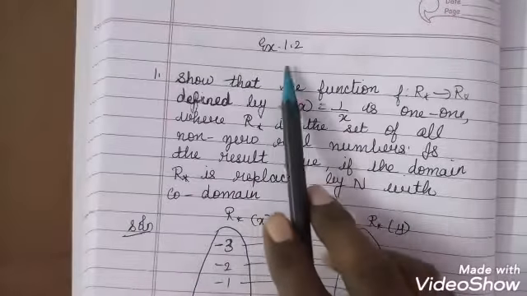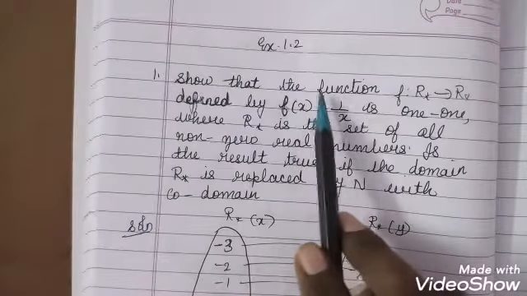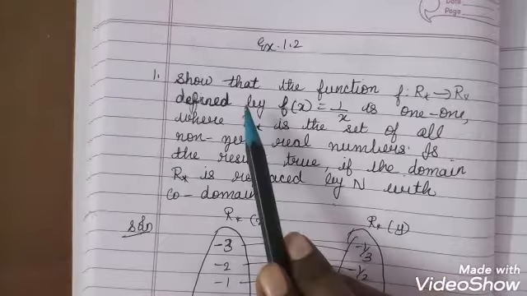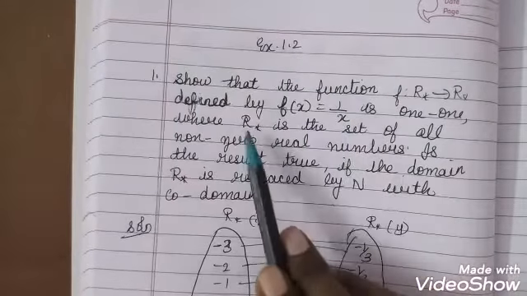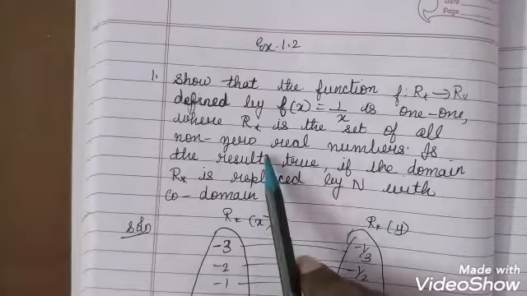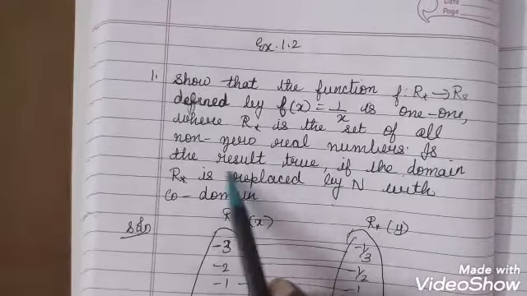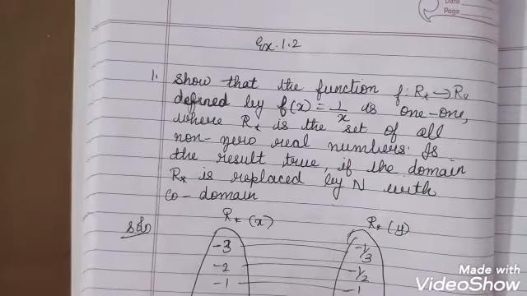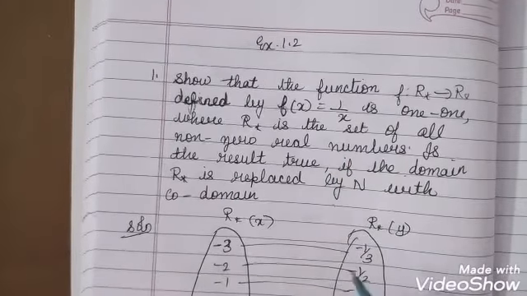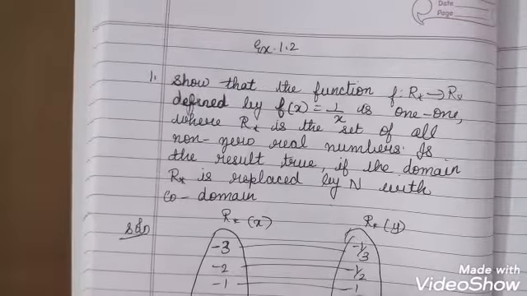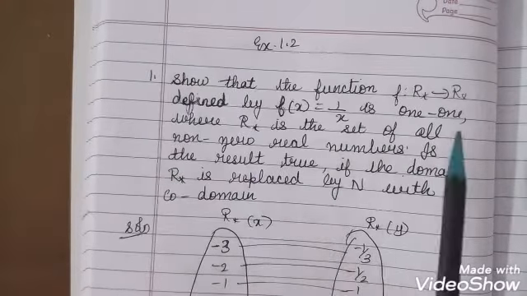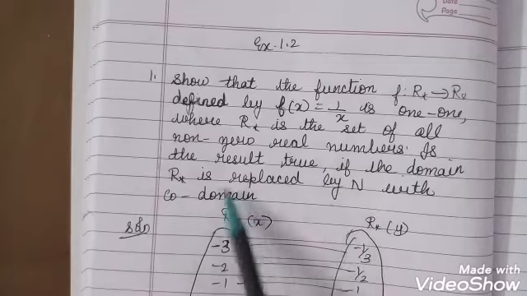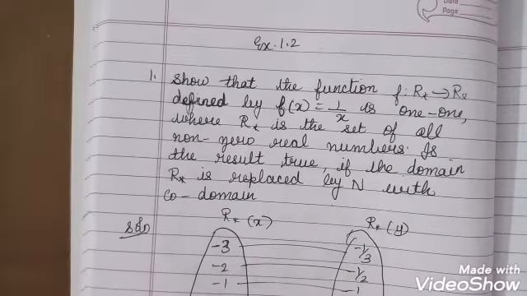So under this exercise 1.2, show that the function f from R star to R star defined by f of x is equal to 1 by x is 1 to 1, where R star is the set of all non-zero real numbers. It is said to be the set of all non-zero real numbers. The result is true if the domain R star is replaced by N with the codomain.